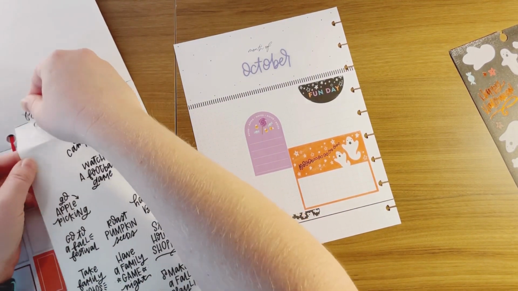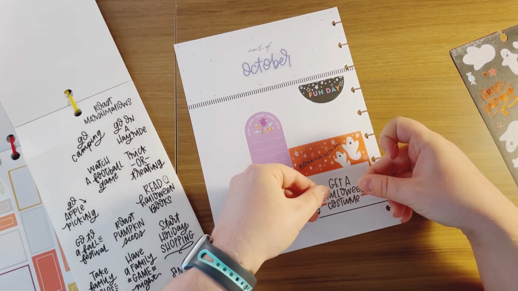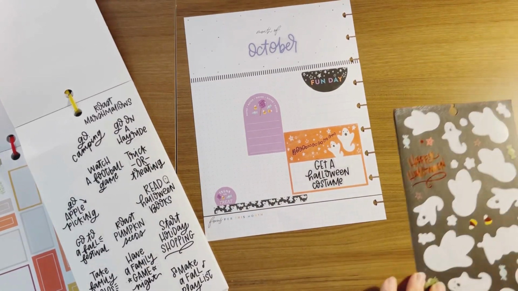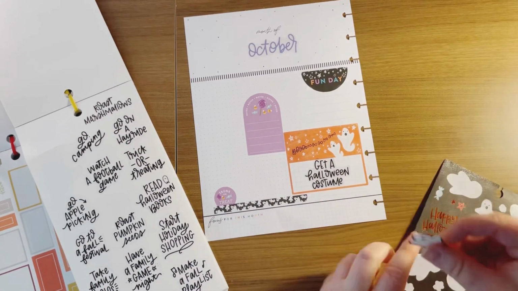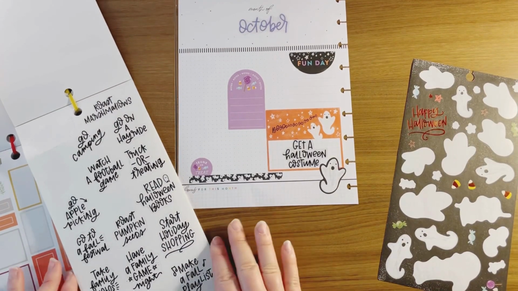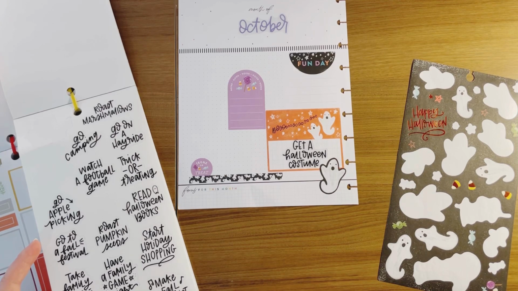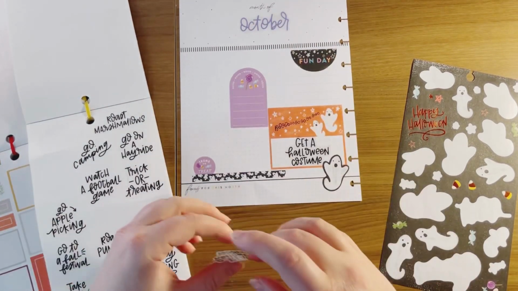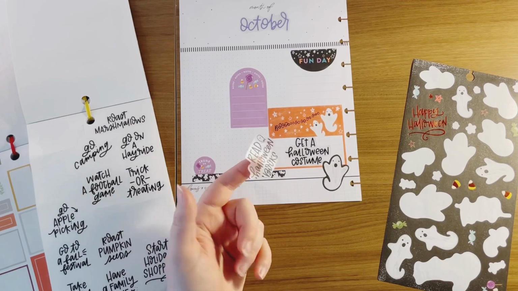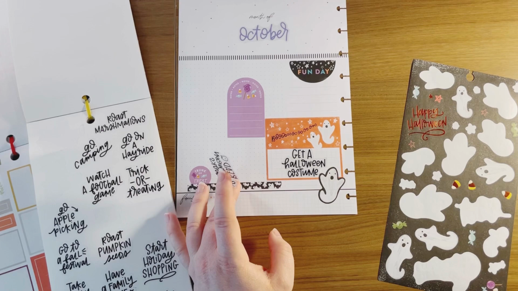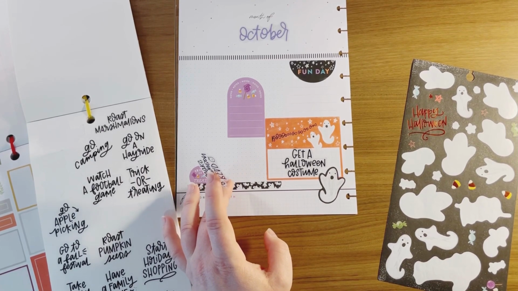Okay. Get a Halloween costume. It's really cute. I'm going to put it right here, and then also put this fun ghosty down there with it. Then let's see. Read Halloween books. I want to do this with the journaling.